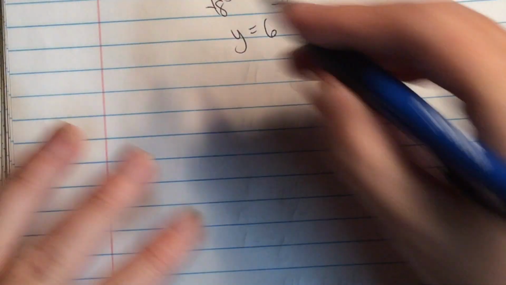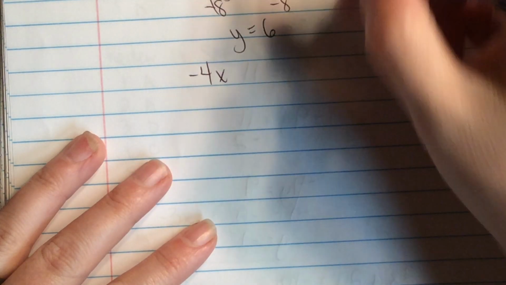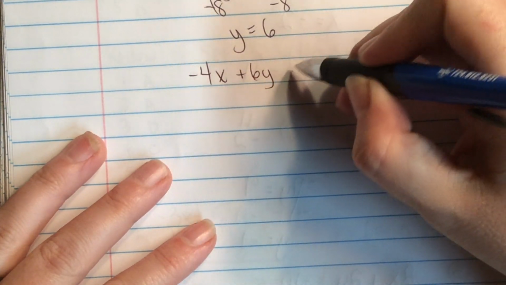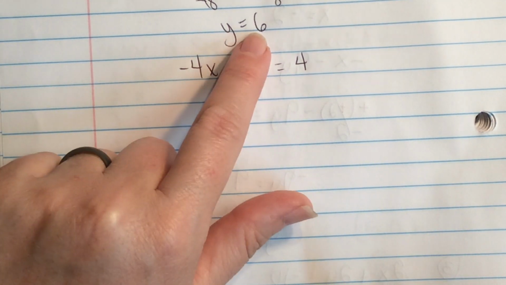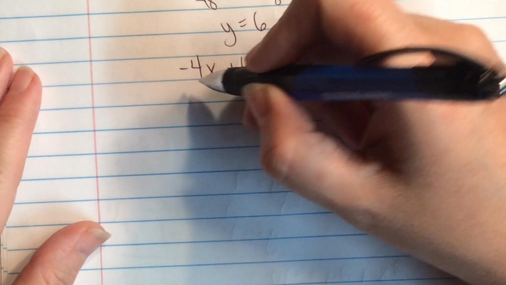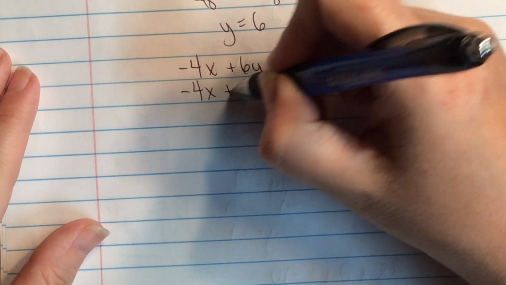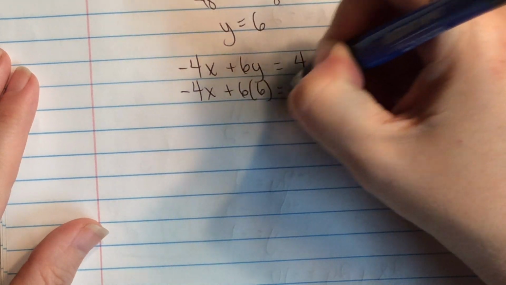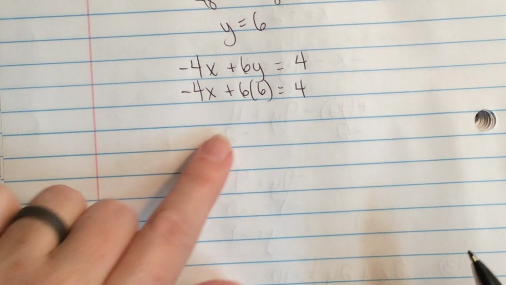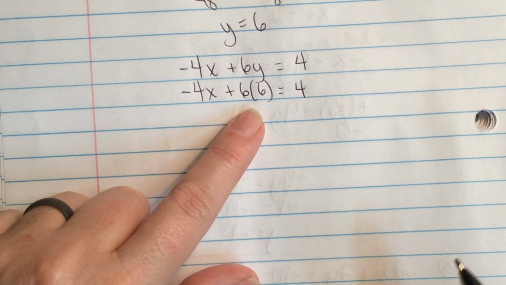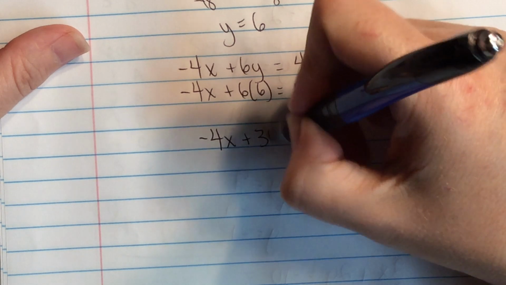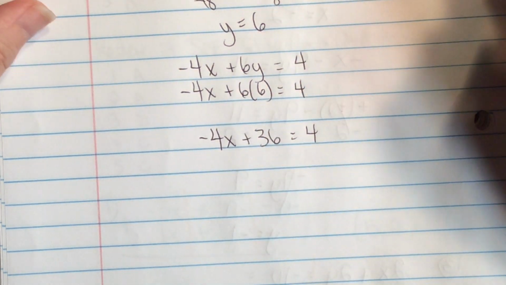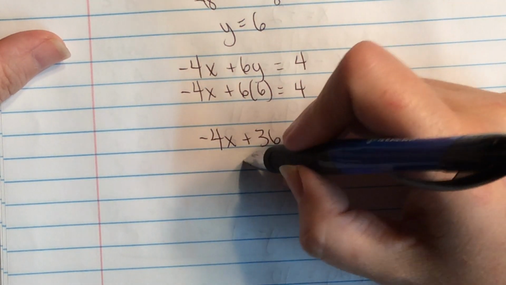So I'm going to rewrite it. So it was negative 4x plus 6y equals 4. So I'm going to put a 6 in for the y. Six times 6 is 36. Then we subtract 36.